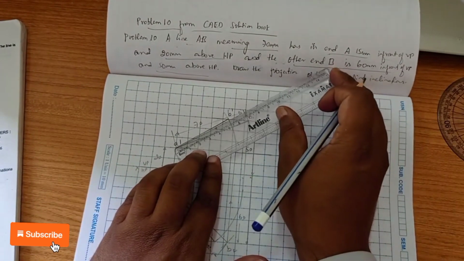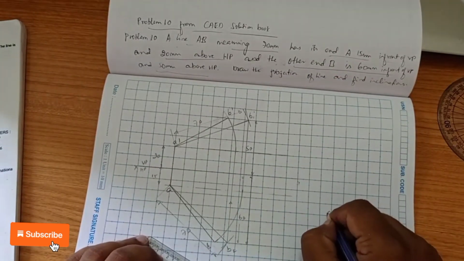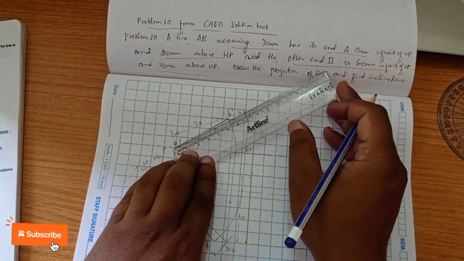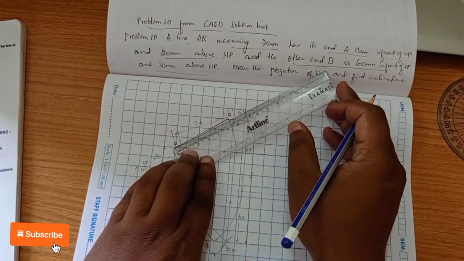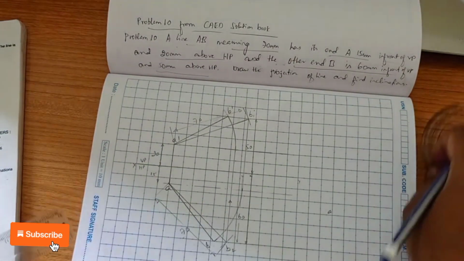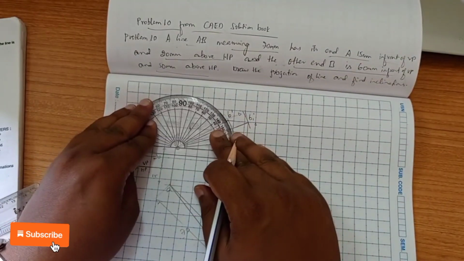So A dash, B dash, it is around 55. Sorry, not 55. So we have to find out here inclinations, okay, not the length here. You can see here, find the inclinations. We have to find out the inclinations here.